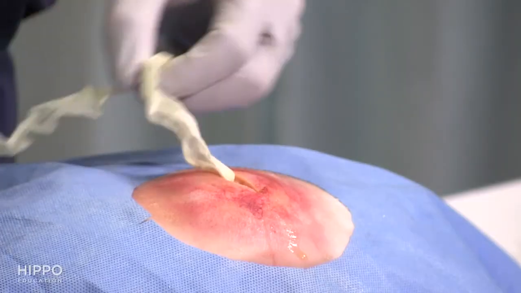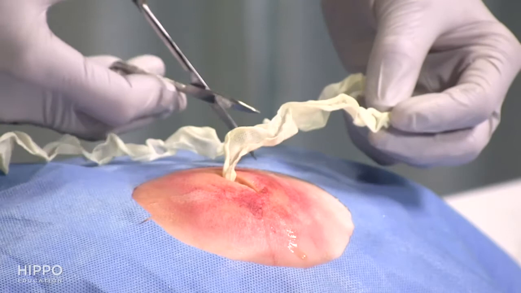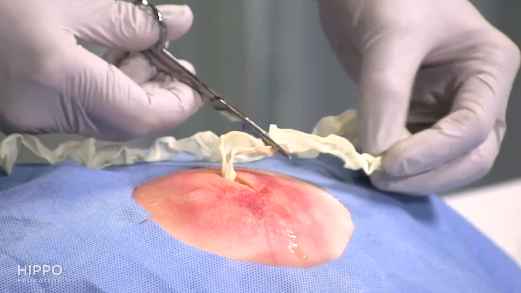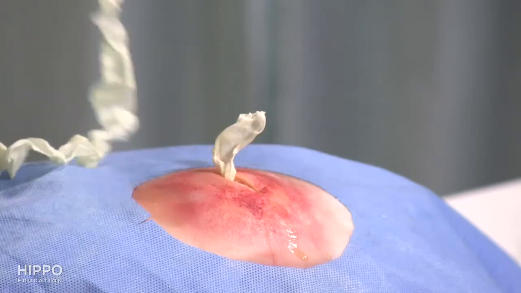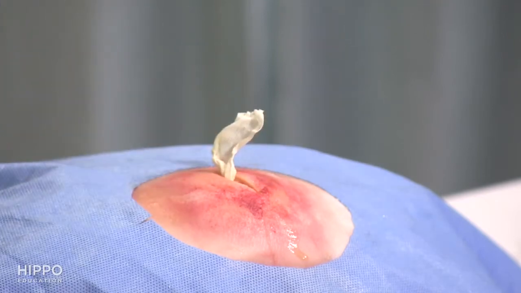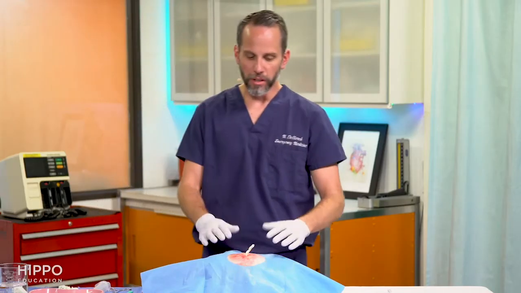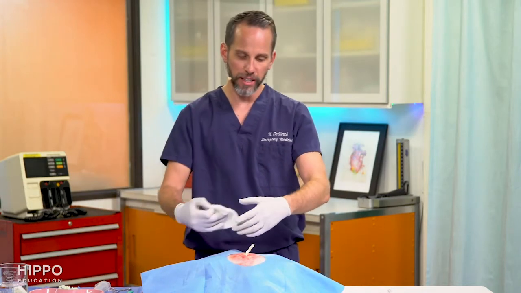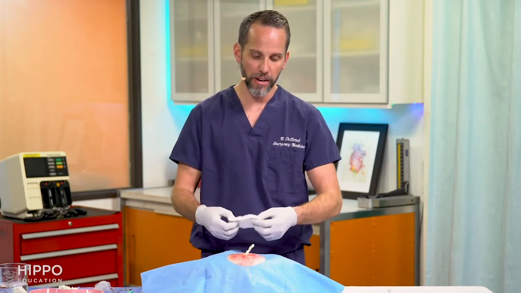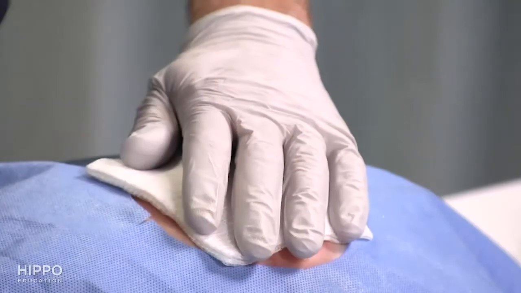That's pretty much it for this packing. You can see I've got some excess. I cut off a tail. You obviously want to leave a tail so someone knows that that's in there, and that way you have something to pull when you remove it. The last step at this point is just using an absorbent gauze dressing. This is going to drain over the course of the next couple days with that packing in there, and you just want a bandage that's really going to pull that off.